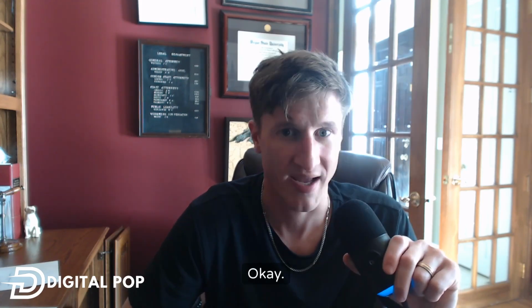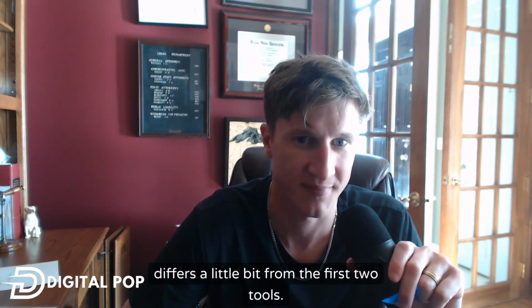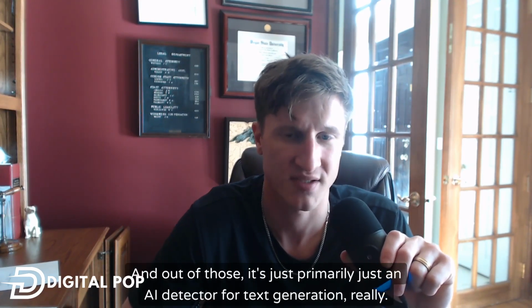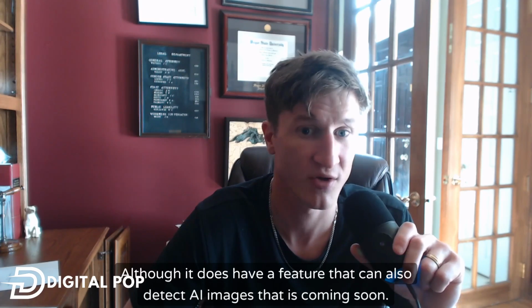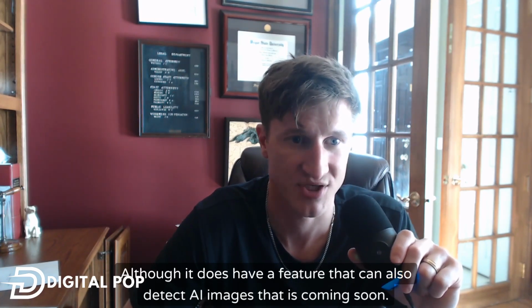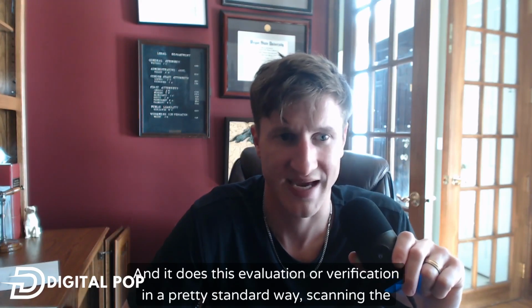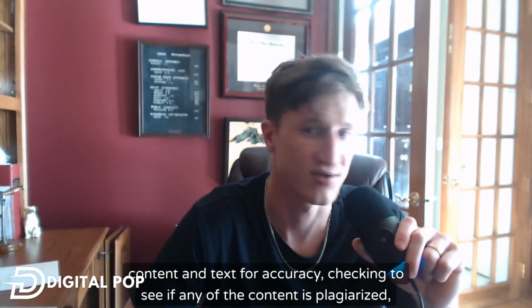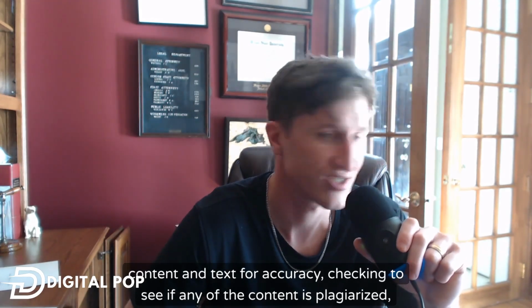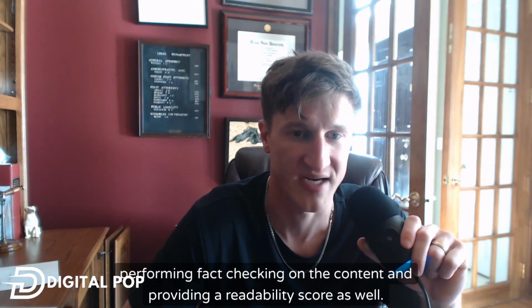I know you can. Okay, and the last tool that we're going to talk about today is called Detect GPT, which differs a little bit from the first two tools. It's primarily just an AI detector for text generation, really, although it does have a feature that can also detect AI images that is coming soon. And it does this evaluation or verification in a pretty standard way, scanning the content in text for accuracy, checking to see if any of the content is plagiarized, performing fact checking on the content, and providing a readability score as well.